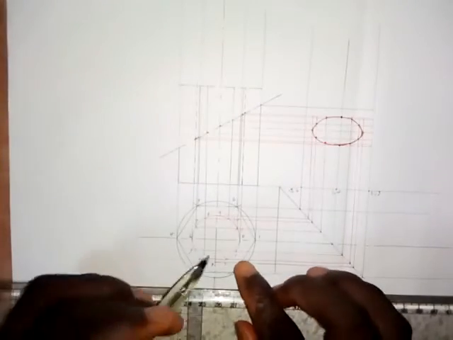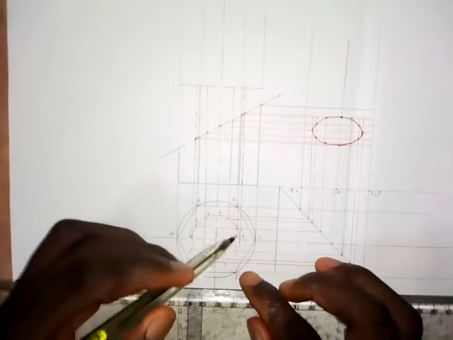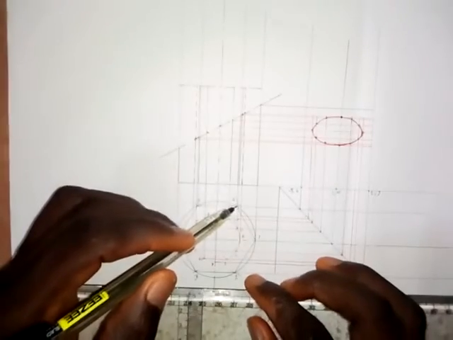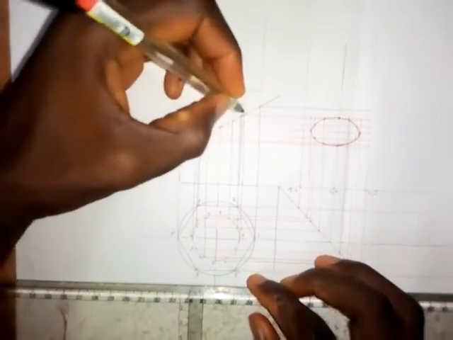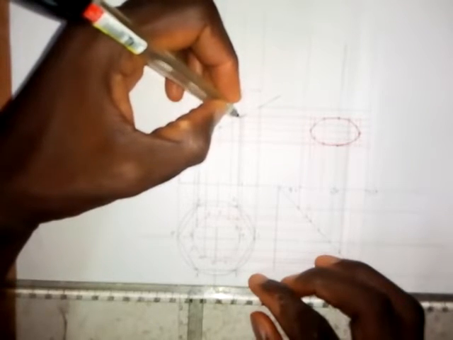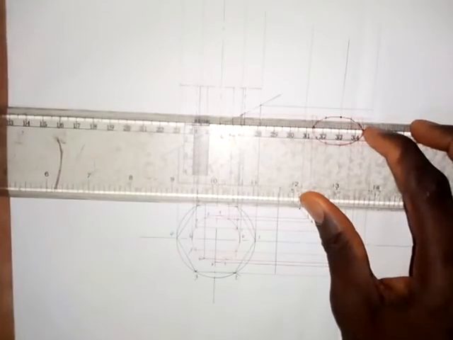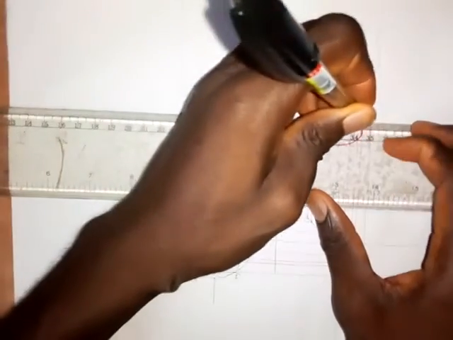Okay, so next I have 2 and 6. 2 and 6 are together. From here, I've already drawn a line. This line intersects the cutting plane here. So I need to produce it. It goes like this.